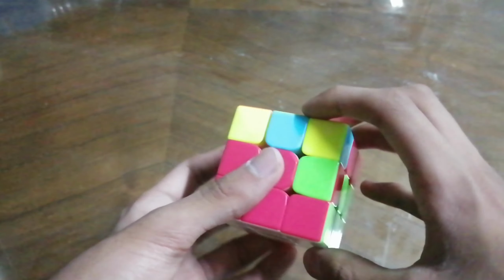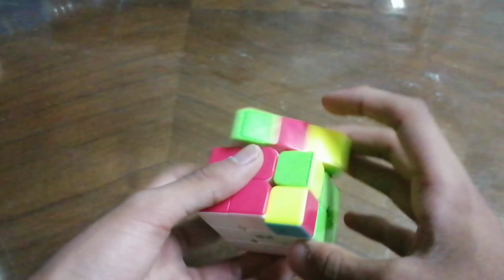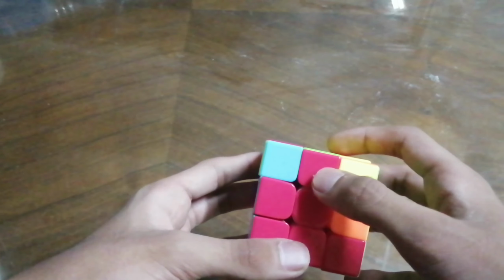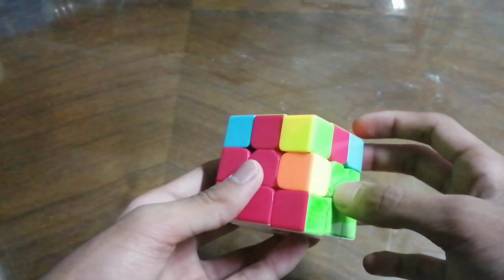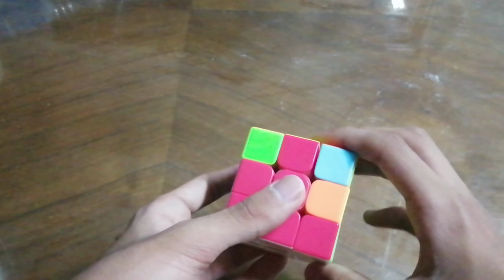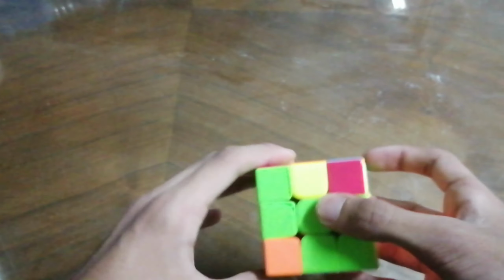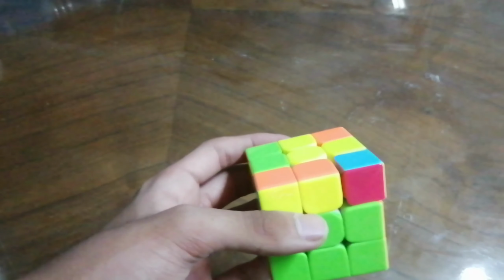So here's what you do. You do the right algorithm and then you get the corner back in, and now you solve it like normal. So we matched the red with the red center, the green is on the right, so we bring it to the left, do the right algorithm, go to the green and do the left algorithm, boom.